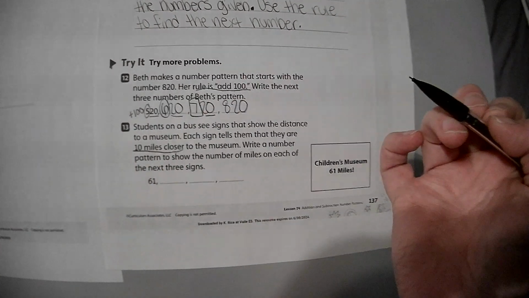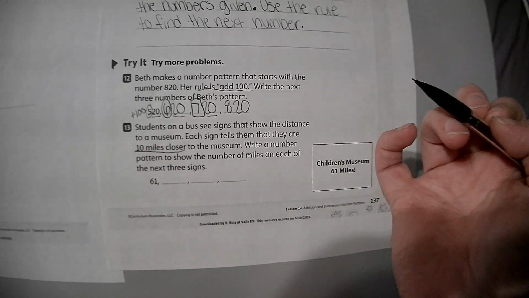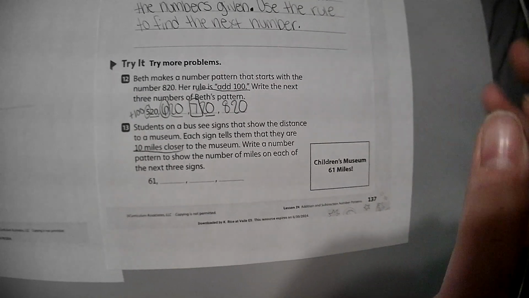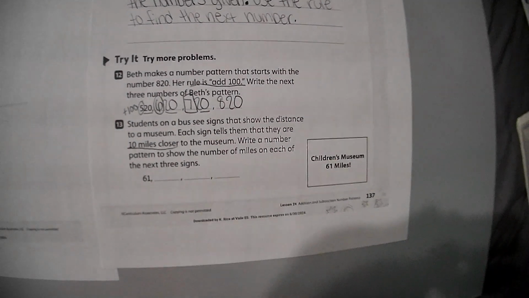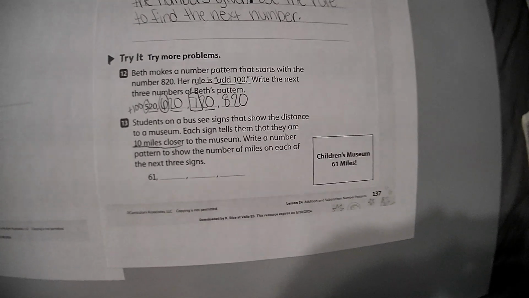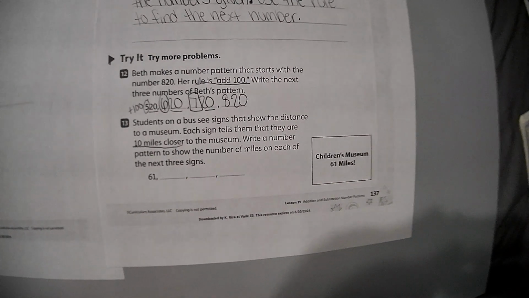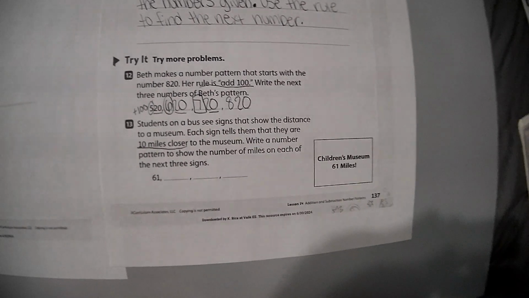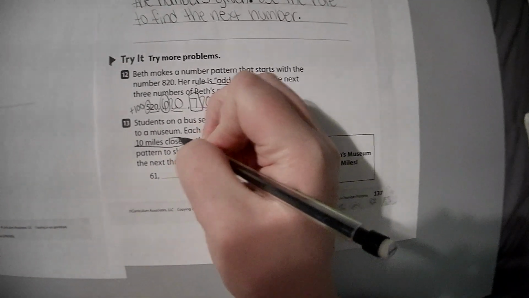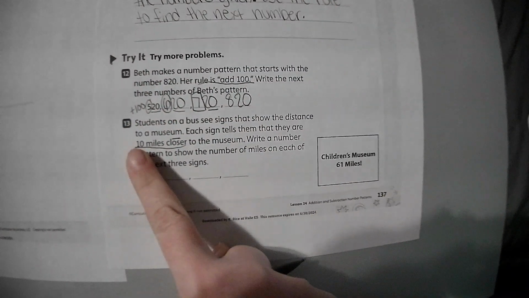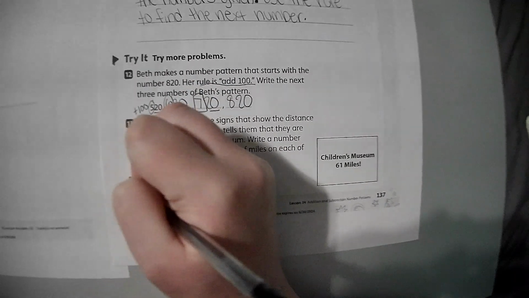Do you think that means the rule is adding or the rule is subtracting? So let's think about when we drive. So if we're on the bus and we're getting closer to school, is that less driving or more driving? It's less driving. You're almost there. You're getting closer. So I'm going to say closer means minus. So that means our rule is minus 10.